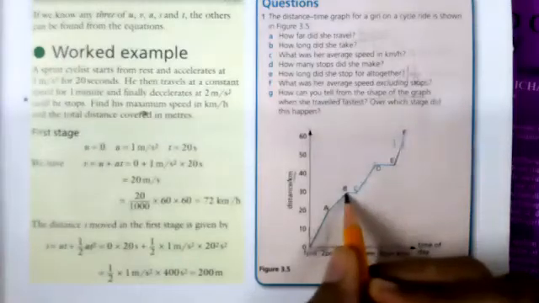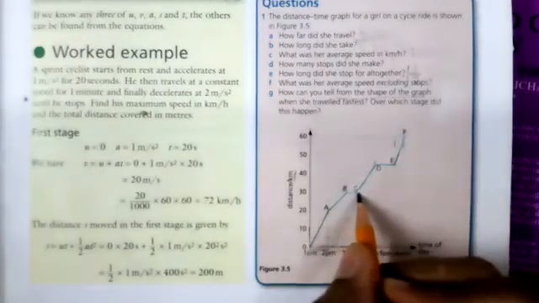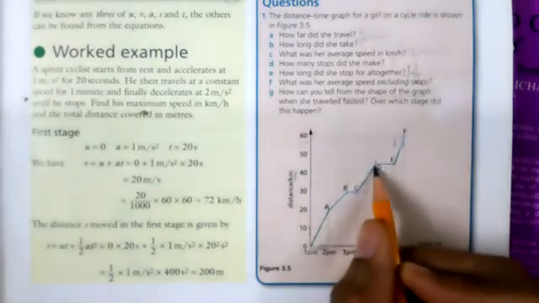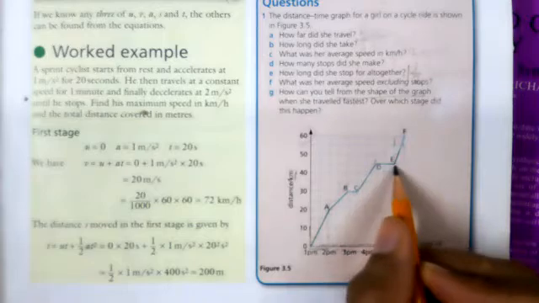How many stops did she make? 2. Okay, how do you know? Because of the straight lines. Because between BC and DE there was no distance traveled, and they're constant. So it means she stayed. Yes, exactly. In BC, there is no increase in distance, but time is passing. That means she stopped over somewhere. Again, here the distance is not being covered, but the time is passing. So she stopped somewhere.